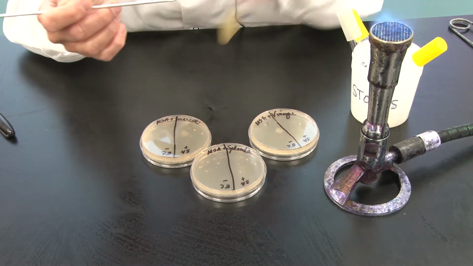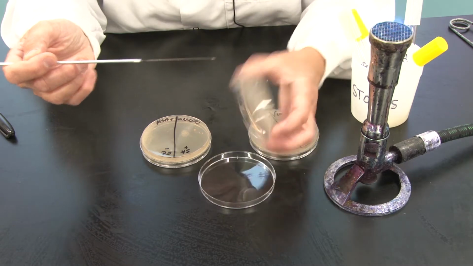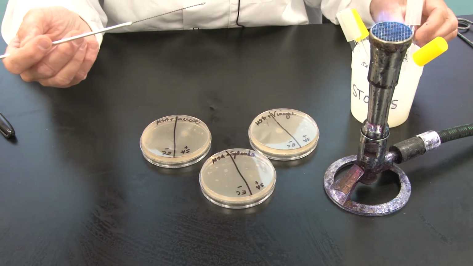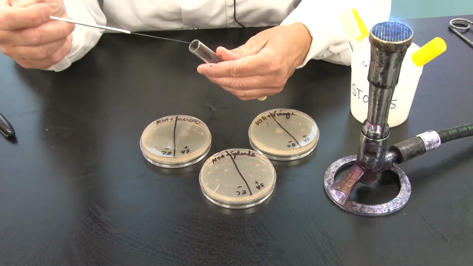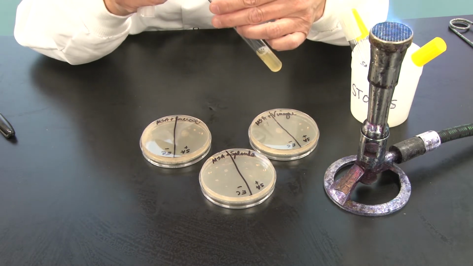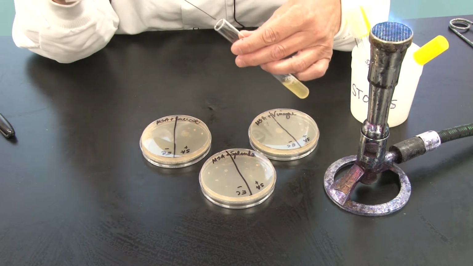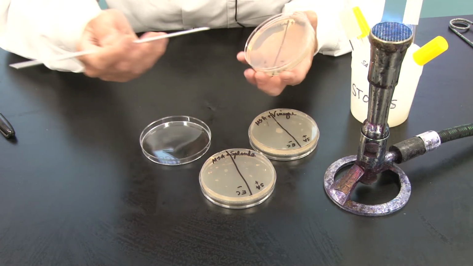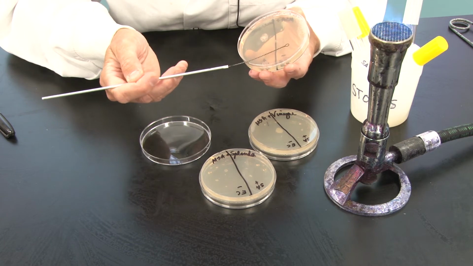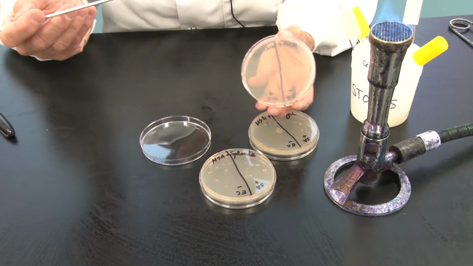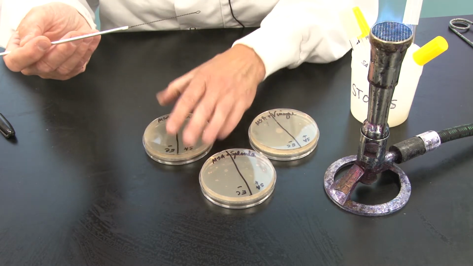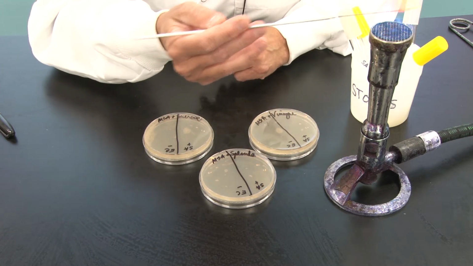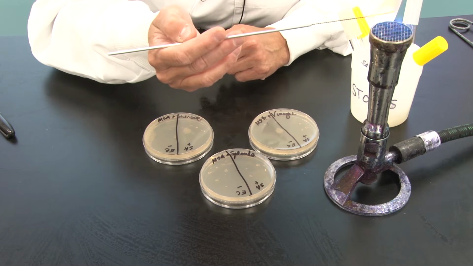I'm just going to grab another loopful, put it on the next plate, and then I'm going to grab one more. Same stock, same loop, onto sterile medium, no need to flame between. I'm working efficiently, which in healthcare we know is extremely important. And then now that I'm done with those three, what am I going to do? I'm going to flame my loop, and I'm going to do the same exact thing for Staph aureus.